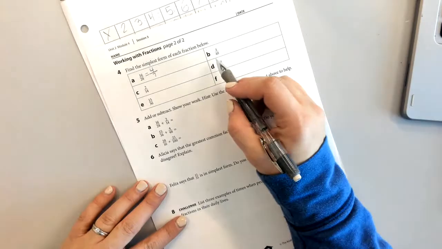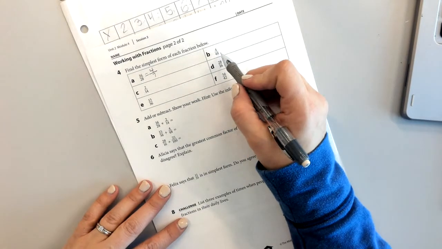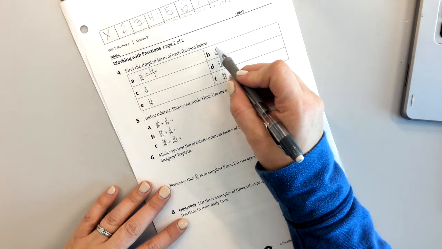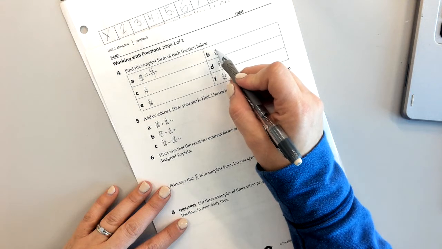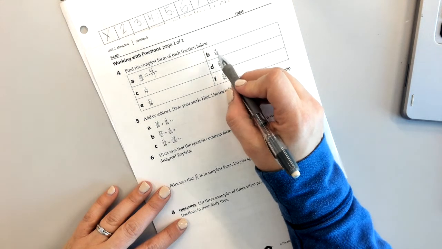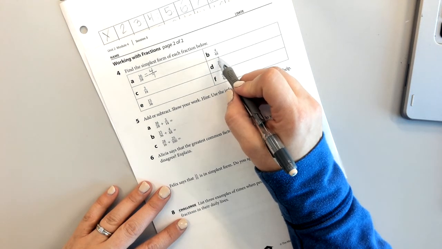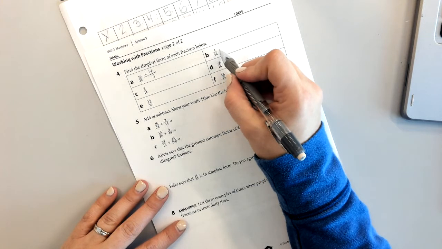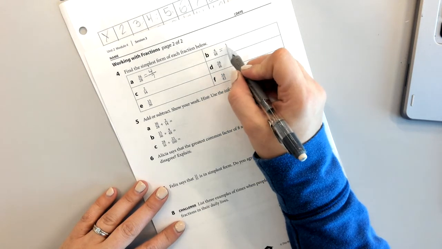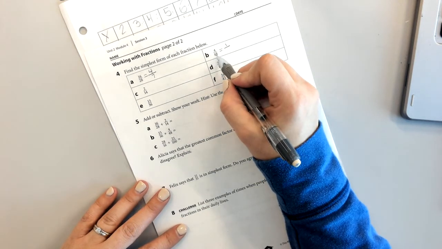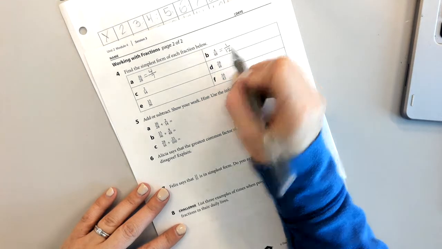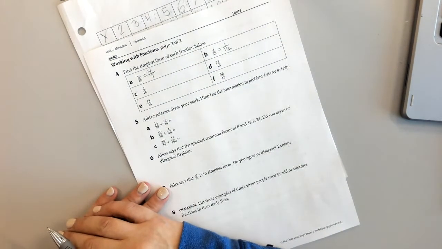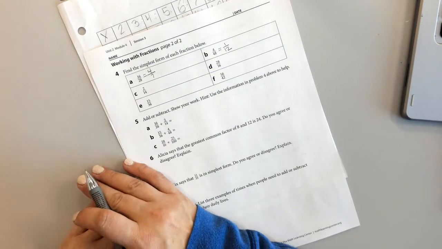Okay, B, I could start with 2, but I want to first see, when I have a little number on top like 4, if 4 goes into 48. And it does. So I'm going to divide both numbers by 4. 4 divided by 4 is 1. 48 divided by 4 is 12. Okay, so see how using those numbers helps you.